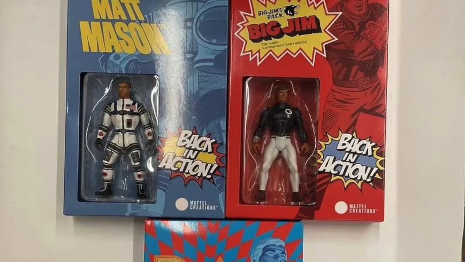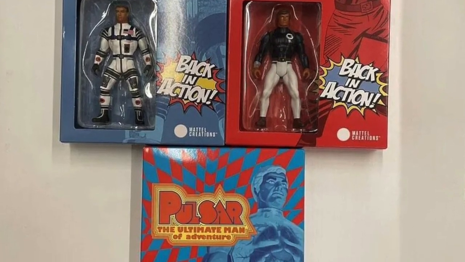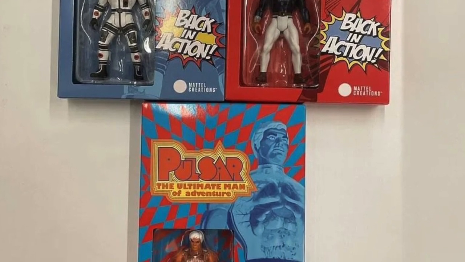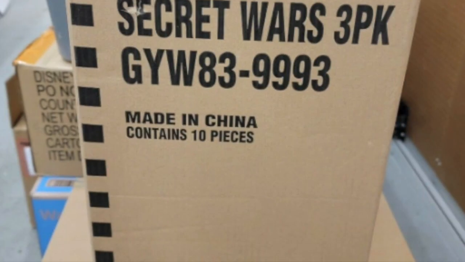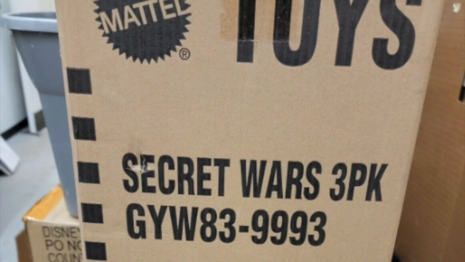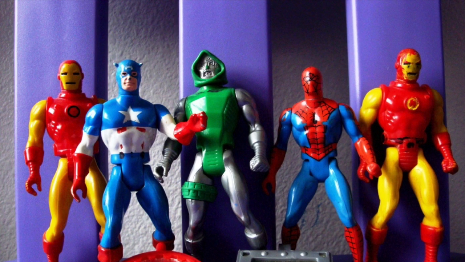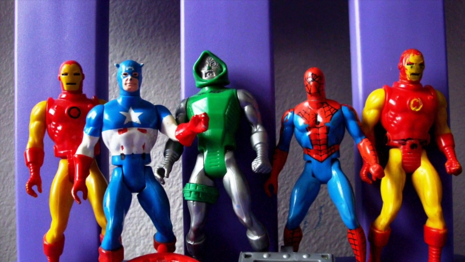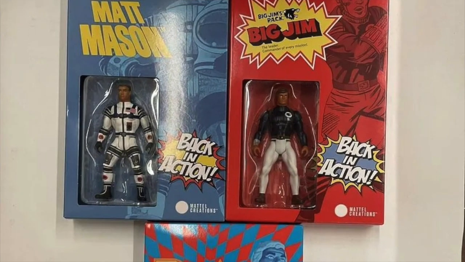Another interesting example is the Back in Action figures Mattel is putting out, where they're taking their old IP, like Major Matt Mason and Pulsar, and putting them out in what would be the Secret Wars form factor, meaning stretched out legs, long arms, 5 points of articulation. They even use Secret Wars on the outer shipper, using the name of the old Mattel Marvel line from the 80s as the name of this form factor. I'm not sure how that exactly works. Maybe Mattel still owns the word Secret Wars. I don't know if you can own that. Those words are generic. But the point is, this is another example of taking an older toy's form factor and applying it to other brands.